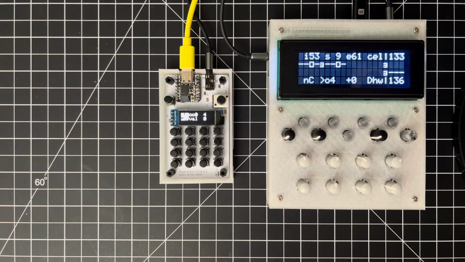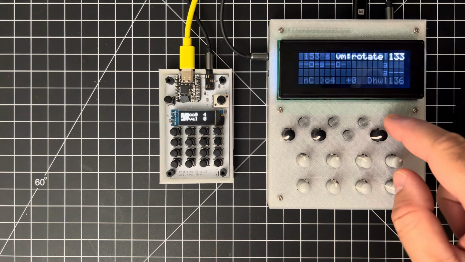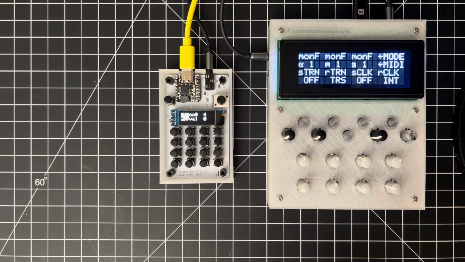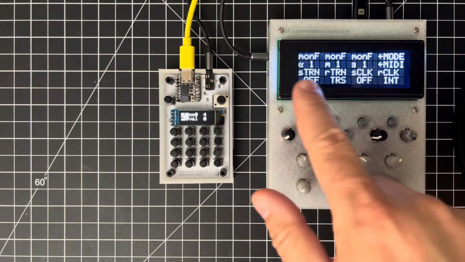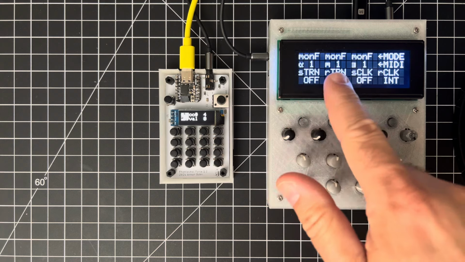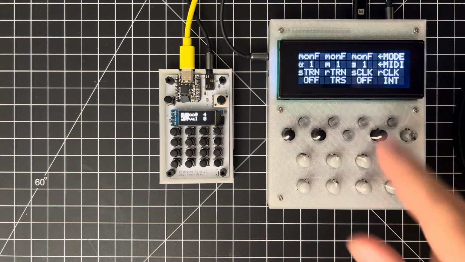Hello, just a really quick tutorial on how to set Great Conjunction to respond to incoming control change messages, MIDI messages, so that you can synchronize the root note and scale of your sequences. So right now on the MIDI page, I have each one of the three sequencers set to channel 1.